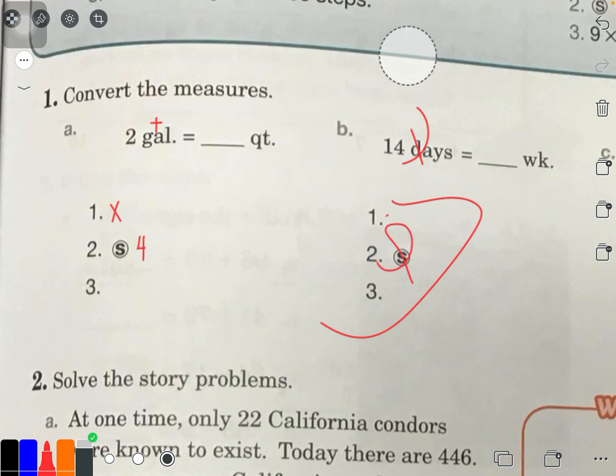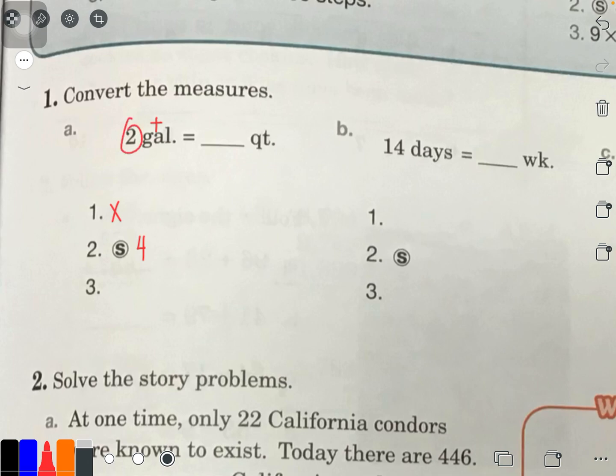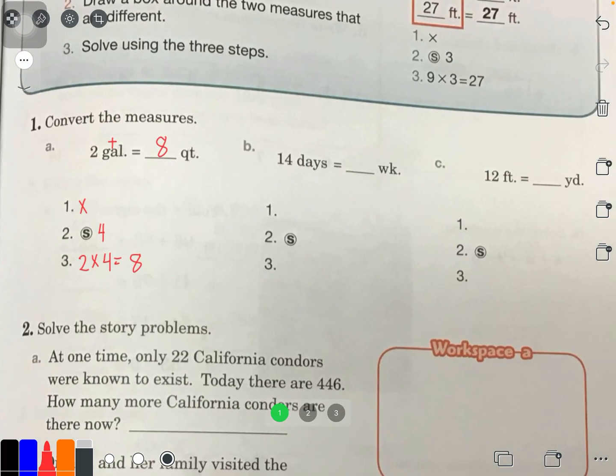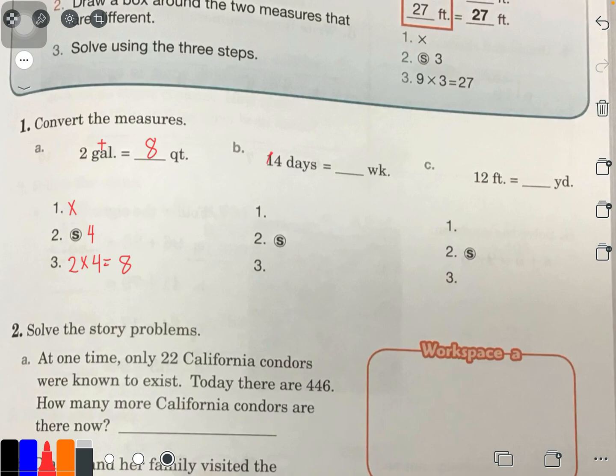All right, so then I am going to do 2 because now I can bring 2 into the mix. 2 times 4, which is 8. So put 8 up here. Whenever you look at these, don't look at the numbers. Pretend the numbers are not there and just focus more on the units. Don't look at the numbers.